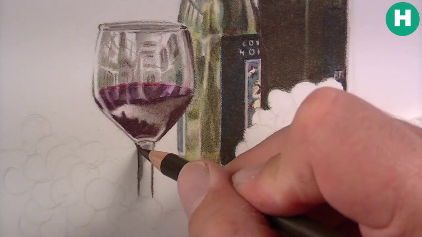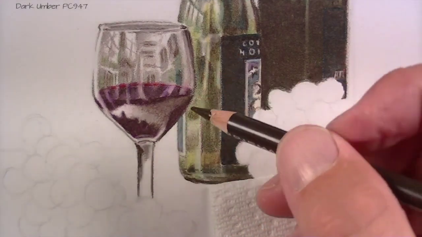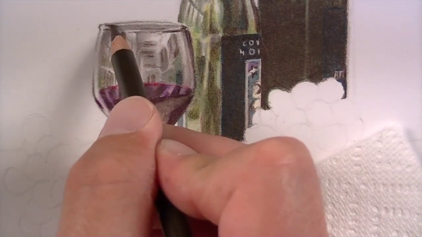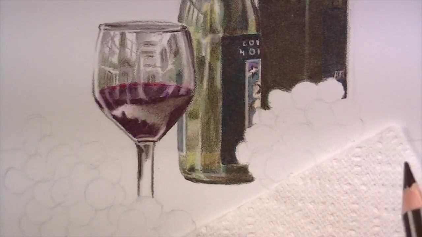Here, a few areas of darker value are intensified. These small areas of darker value exist all around the wine glass.